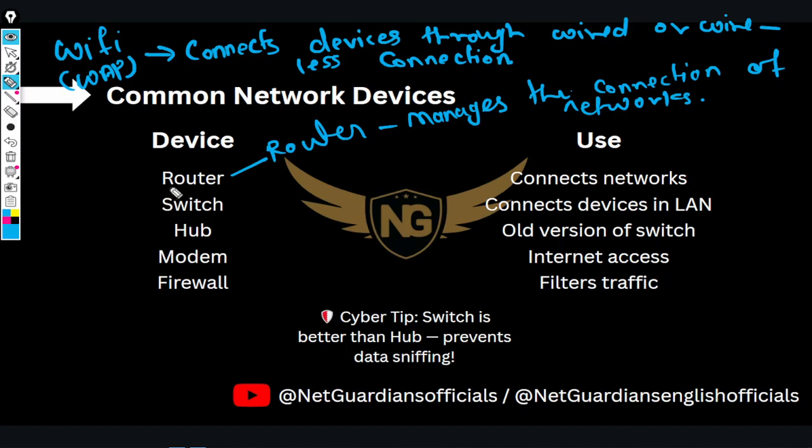Got it? So be clear with these. Wi-Fi and router are both different. As a cybersecurity expert, as a networking student, you must not think router and Wi-Fi are the same. It's a huge mistake. Both are different, both have their own different work. They are not similar.